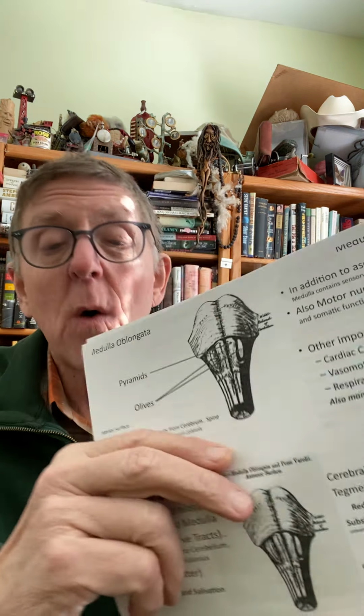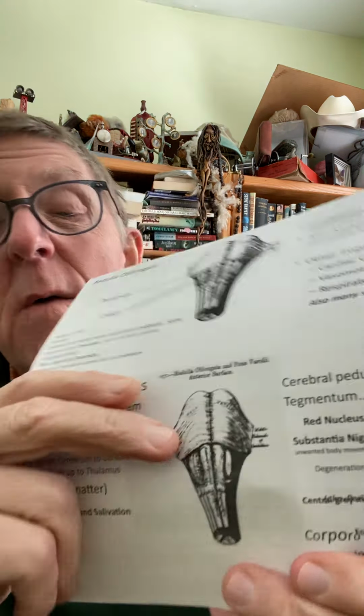Okay, so moving on. We said basic functions for life are controlled in these first lower portions of the brain. We have this bump here called the pons, and that's what we are going to talk about next. The name pons means crossroad.